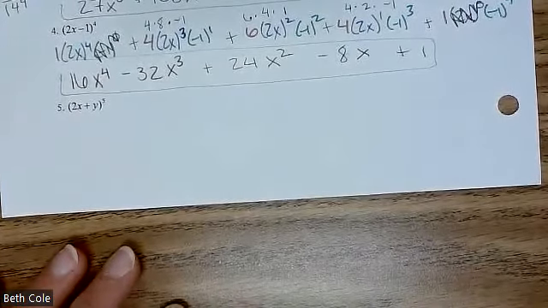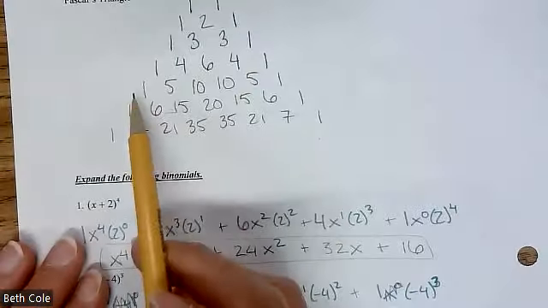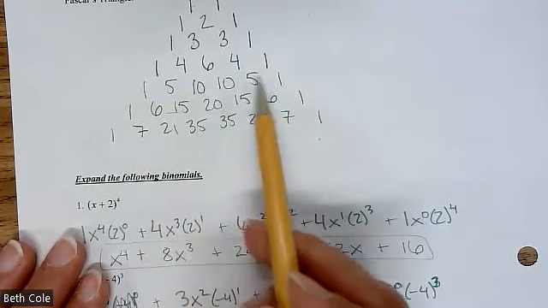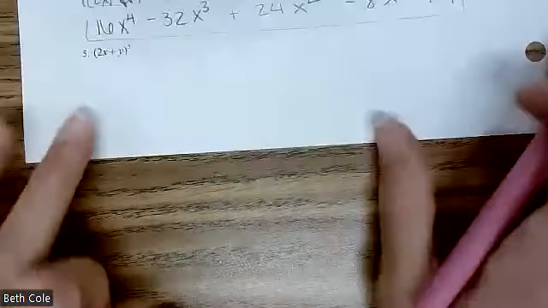We'll try one more. You can do it. I really promise. Ooh, I made this one to the 5th. What are our coefficients going to be if it's to the 5th? 1, 5, 10, 10, 5, 1. You got it. You got this. Oh my gosh, you're all brilliant.